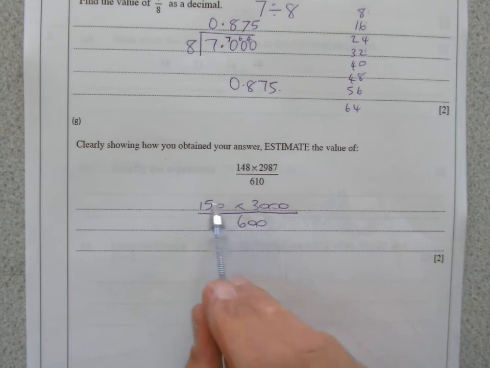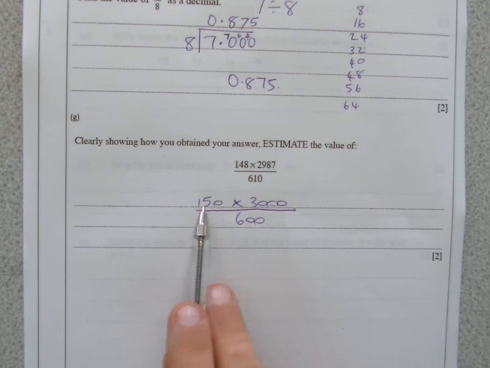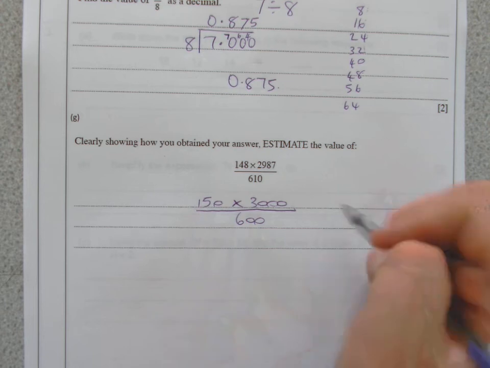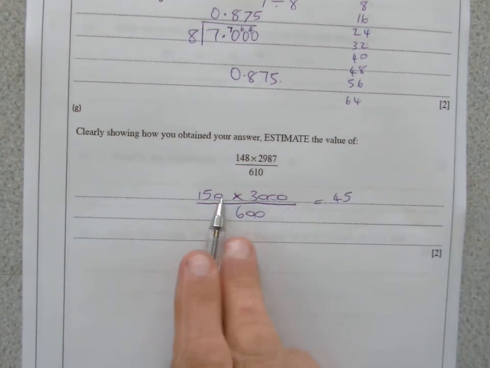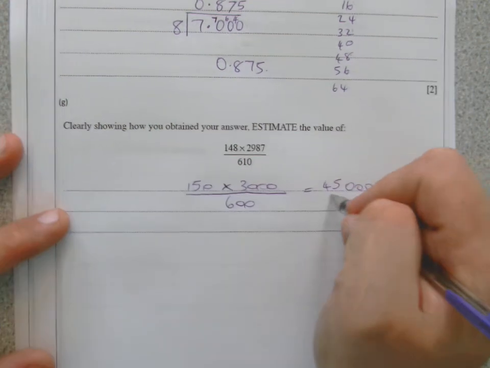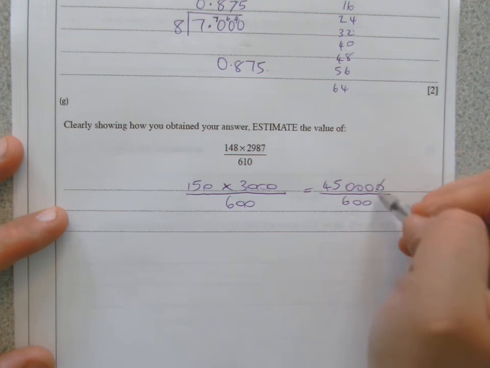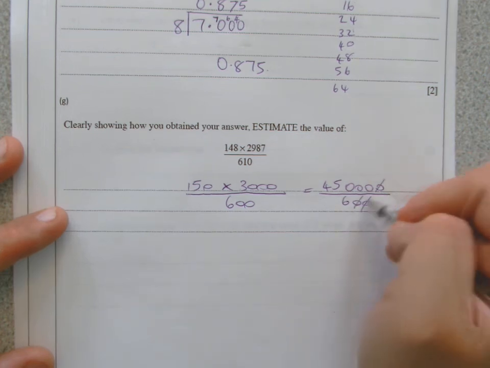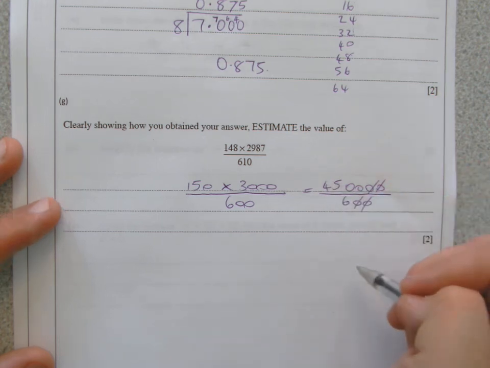Now we could multiply the tops together, right? It's easy to do the tops because you just do 15 times 3. 15 times 3 is 45, and then add the zeros. So there's 4 zeros over 600. And then you cancel zeros. That 0 cancels with that, that 0 cancels with that. And you're left then with 4,500 divided by 6.